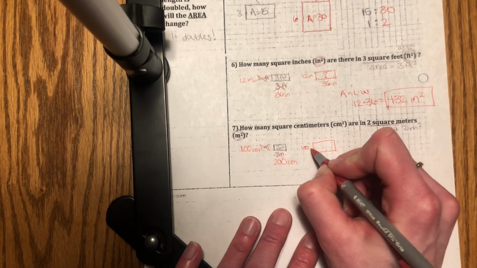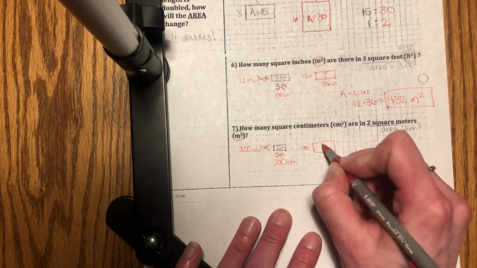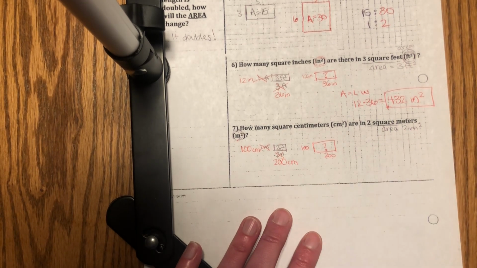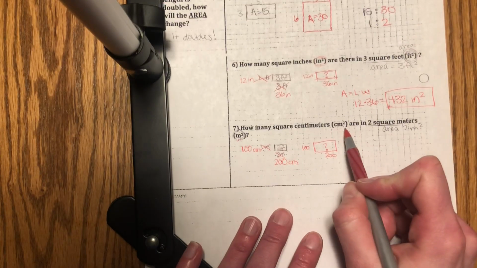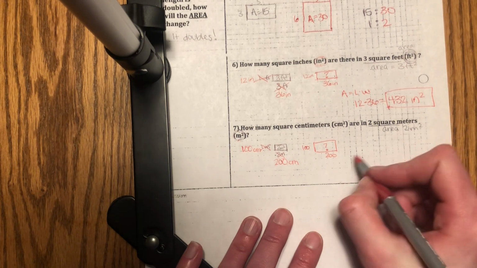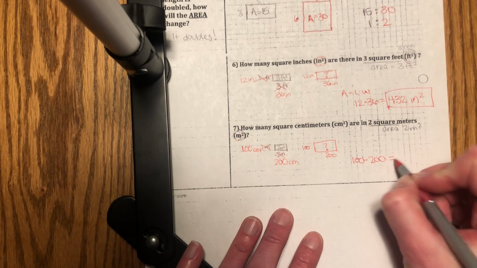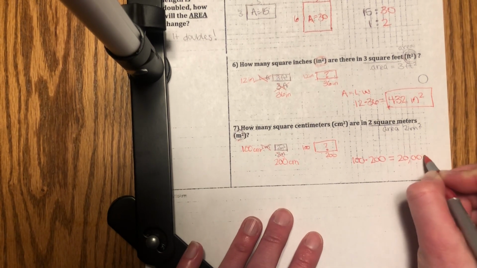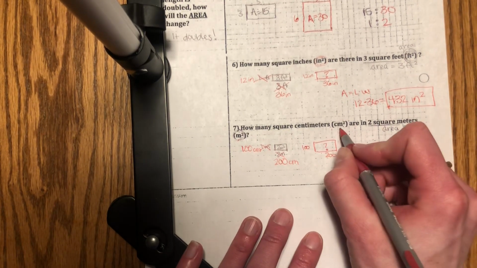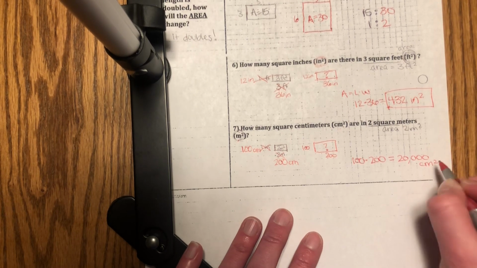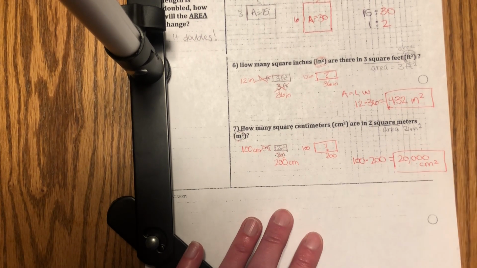It's now 100 by 200, and it's asking for that area. I know that from the label, centimeters squared. So now I'm going to take 100 times 200, and when I do that, I get 20,000, and then your label, centimeters squared. And that's it.